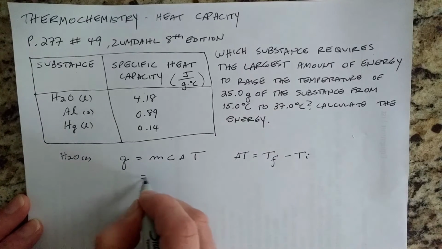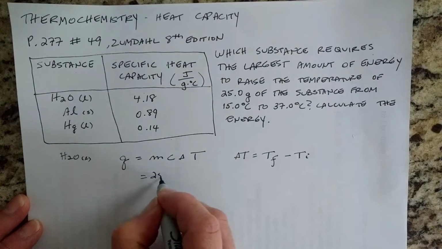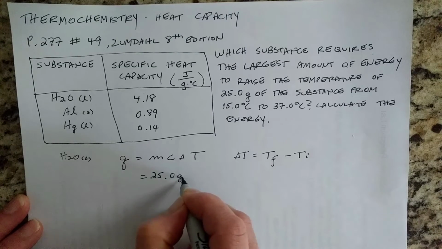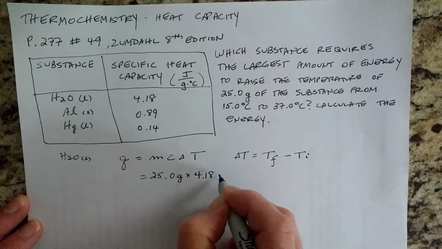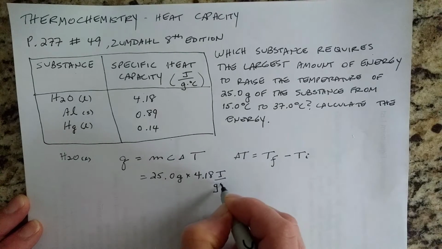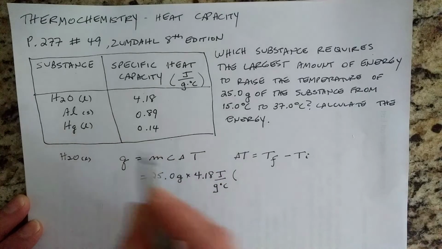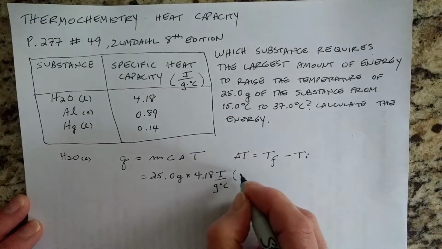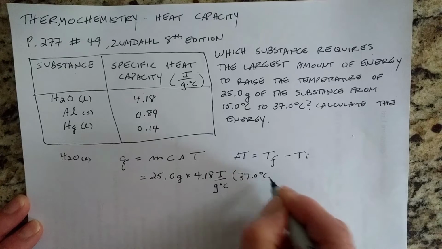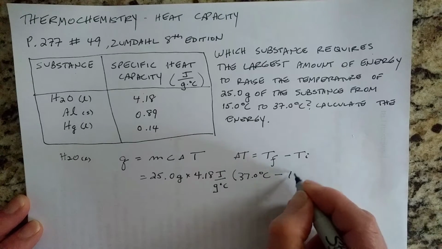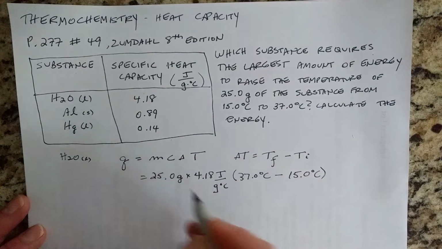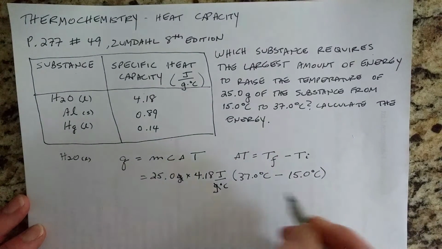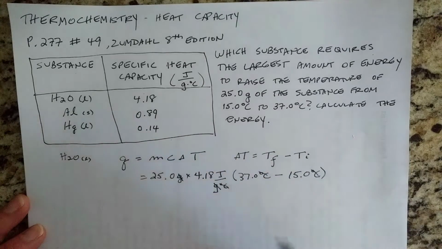So Q equals, our mass is 25.0 grams, our heat capacity 4.18 joules per gram degrees C, and then our delta T, our final temperature, 37.0 degrees C minus the initial of 15.0 degrees C. So our units cancel, grams cancels grams, degrees C cancels degrees C, our unit is in joules.